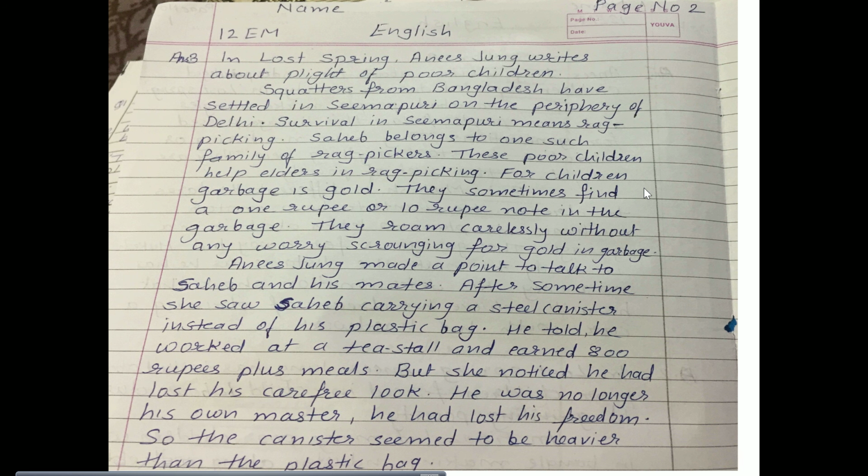Anees Jung made a point to talk to Saheb and his mates, means his friends. After some time, she saw Saheb carrying a steel canister instead of his plastic bag. He told her he worked at a tea stall and earned 800 rupees plus meals. They also give food. But she noticed he had lost his carefree look. He was no longer his own master. And that is the reason he had lost his freedom.